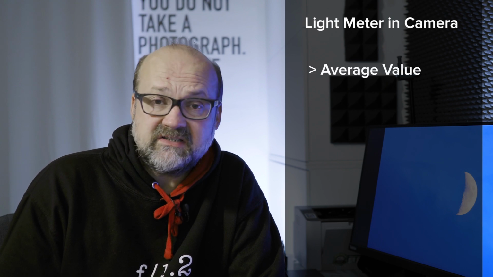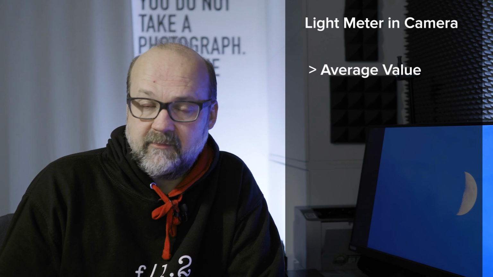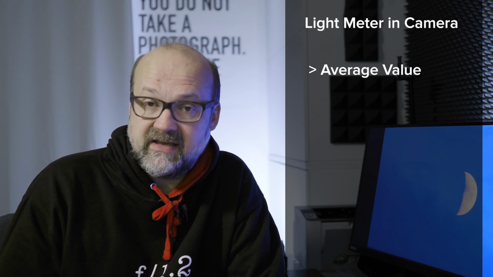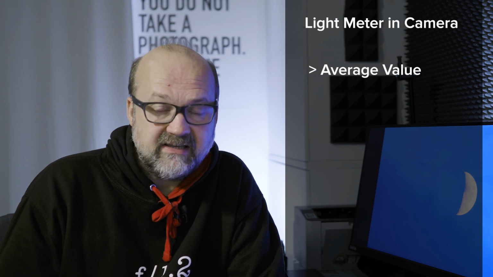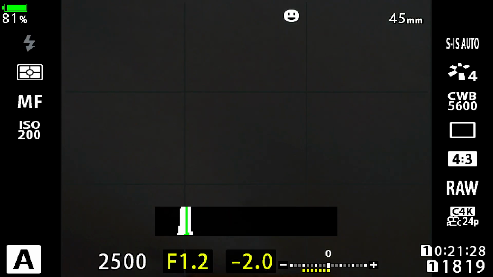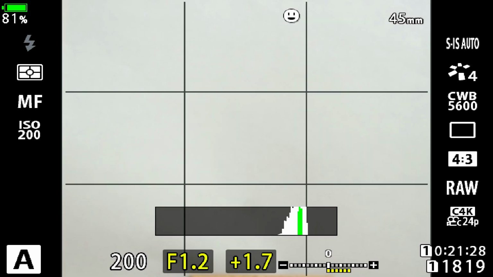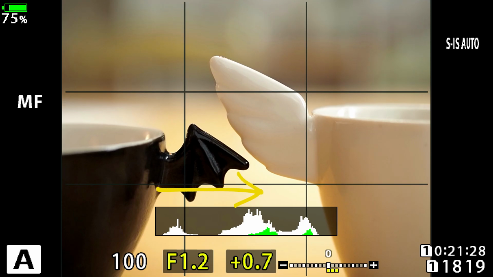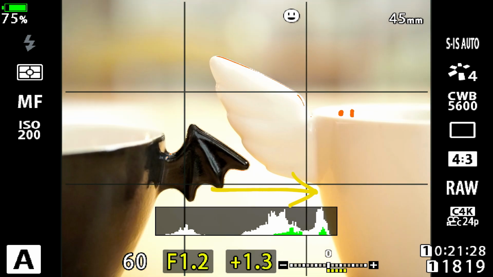As I said, when metering the exposure, the camera will give you an average value, which is correct exposure as the camera sees it. But it's not necessarily the exact and the best exposure that will give you the best image quality. It is only a starting point. What you need to do in most cases, either lower the exposure or increase the exposure. So you go to the plus side or to the minus side on the exposure compensation values. The goal is to try to get the histogram as far right as possible.